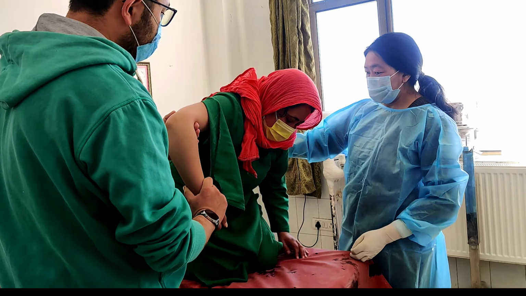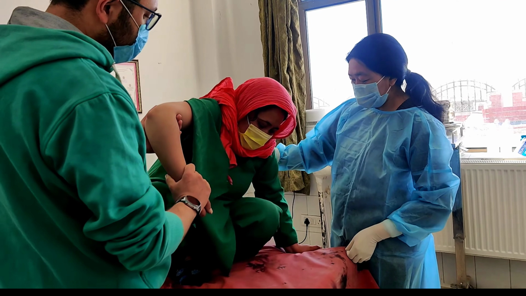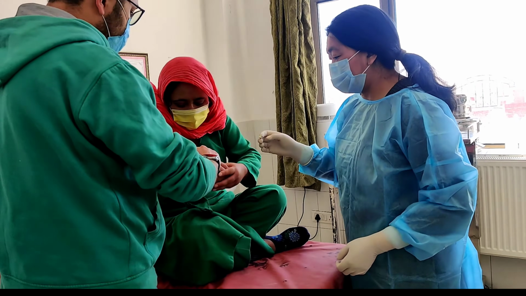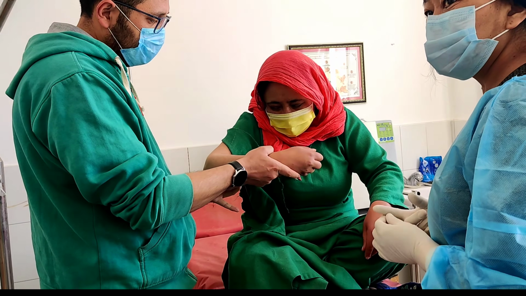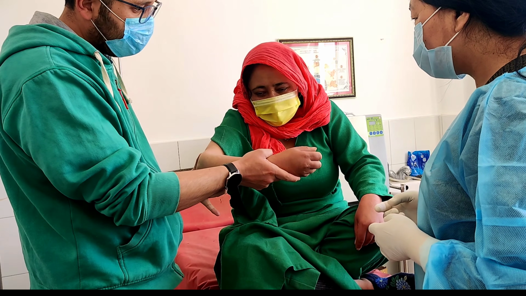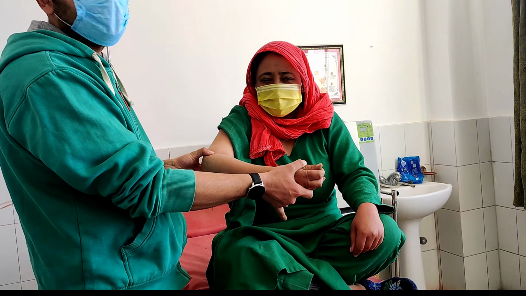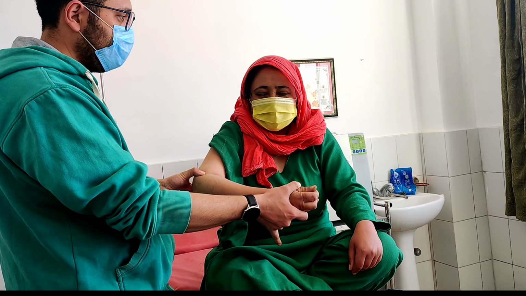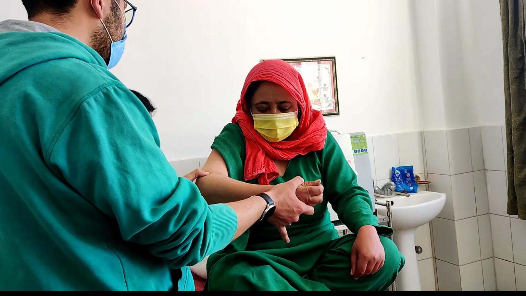Now the elbow is kept in a flexed position, and once the patient is made to sit comfortably, I am doing a gentle range of motion, flexion and extension of the elbow joint, stabilizing the elbow with my left hand. Here I could not do the valgus and the varus stress test because it was very painful for the patient. I'll be attempting to do the valgus and the varus stress test after a couple of days once the pain settles.